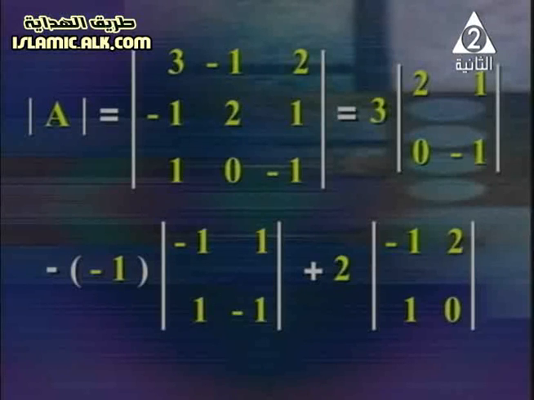Removing the first row and the first column, the remainder determinant is [2, 1; 0, -1]. -1 is A12, the first row, the second column.